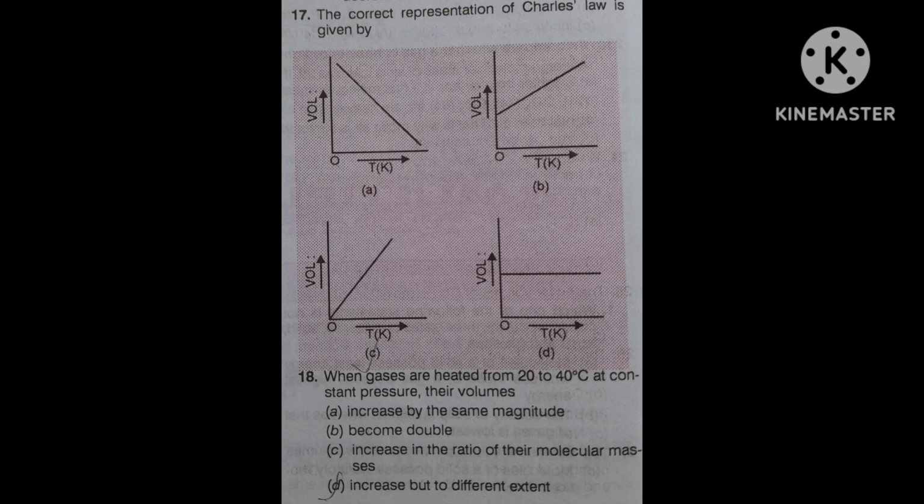Its correct option is D, means increase but to different extent. Their volumes increase but to different extent, because there are gases, not only one gas.